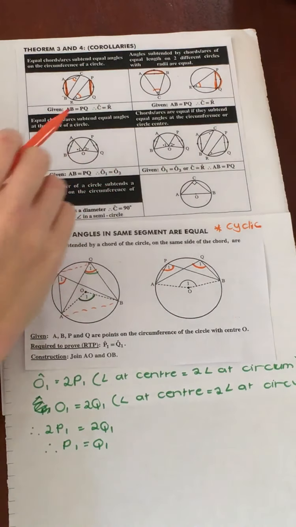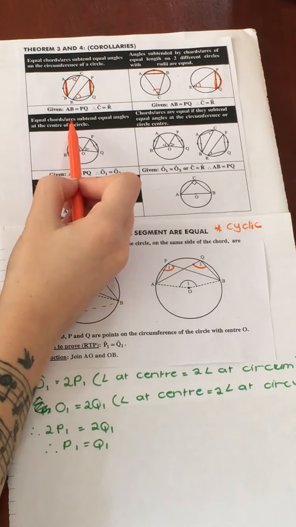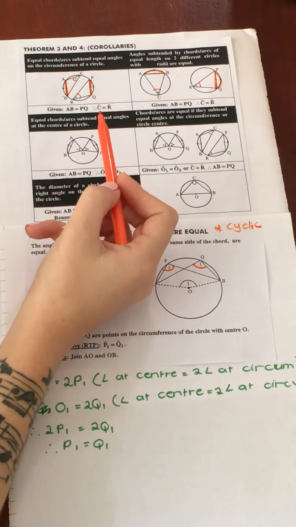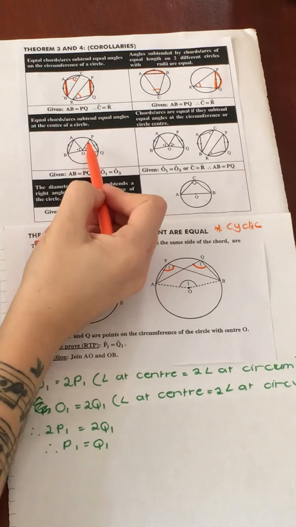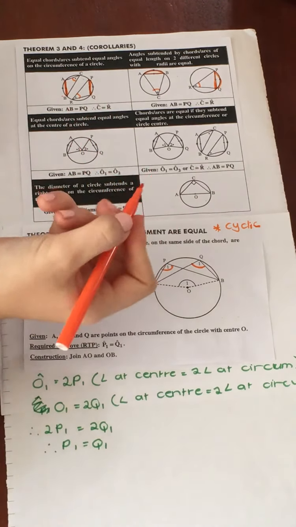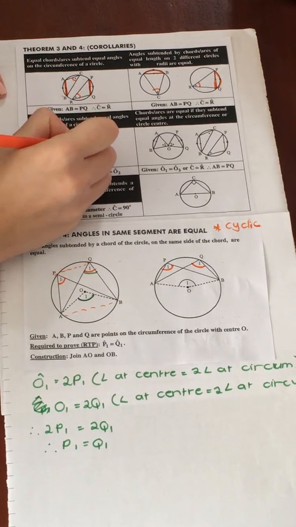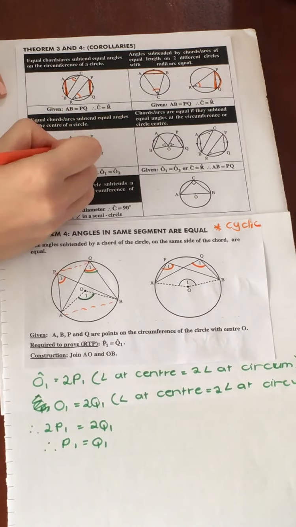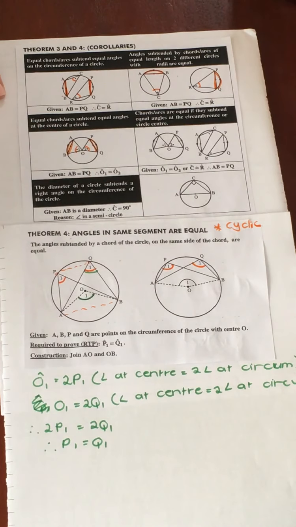Alright, this one says equal chords or arcs subtend equal angles at the center of the circle. So now they are saying that not only does this work at the circumference, it also works at the center. So if the arc and the chord is the same, that angle will equal that angle because this arc and that chord is also the same.